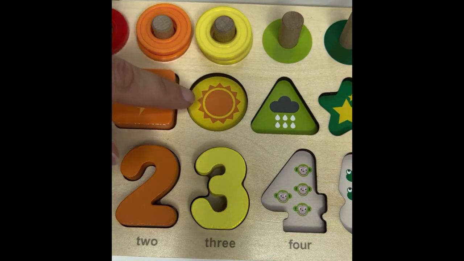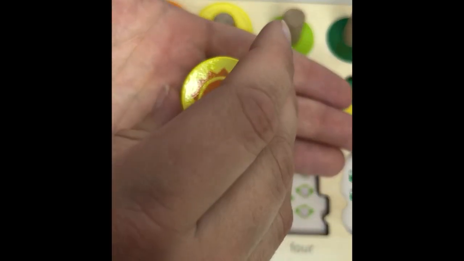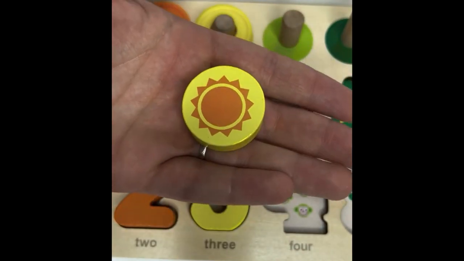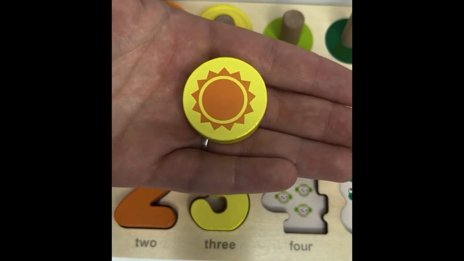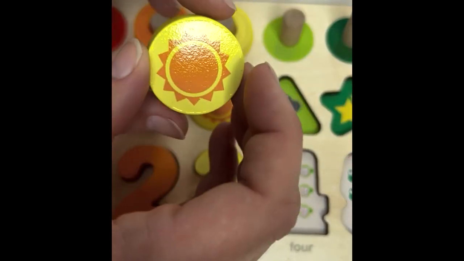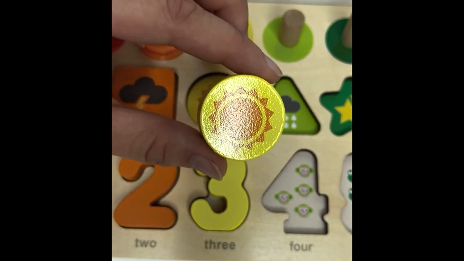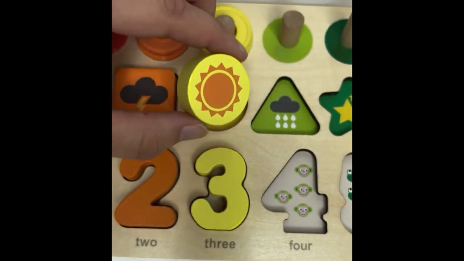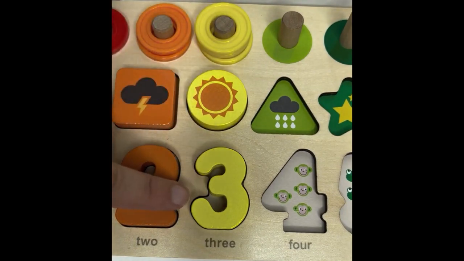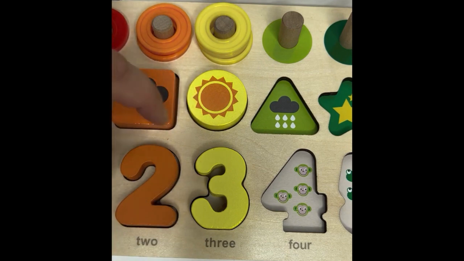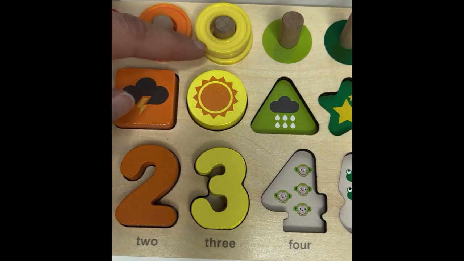And on this shape, we have another object. Do you know what this is? You might find it in the sky. That's right, the sun. The sun is on what shape? A circle. Great naming your shapes. Circle. So we have the number 3, the word 3. We have a circle and a sun on our circle and 3 yellow rings.